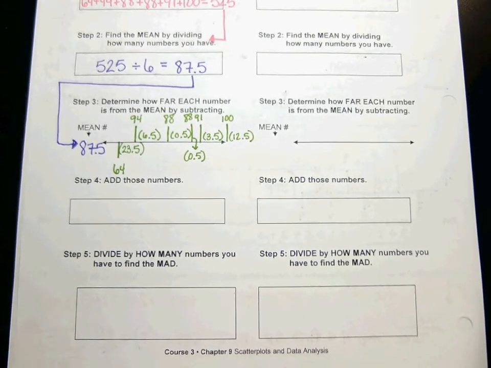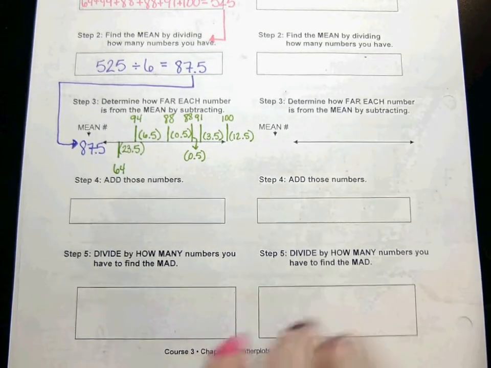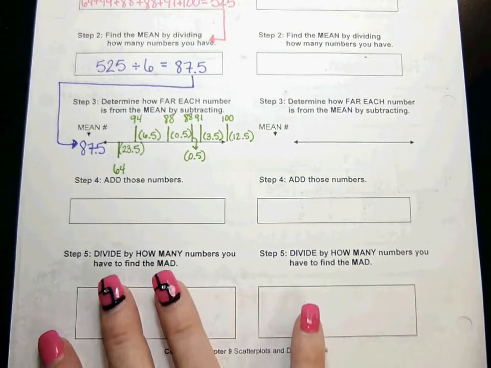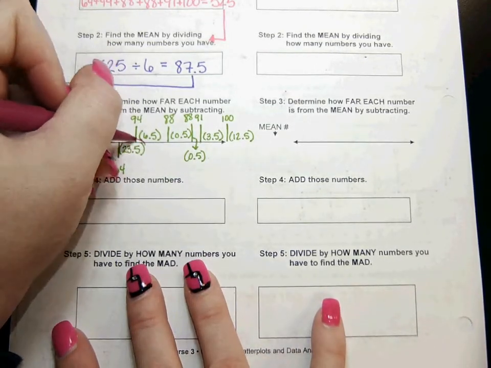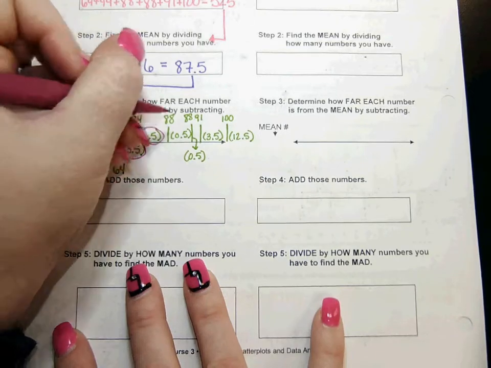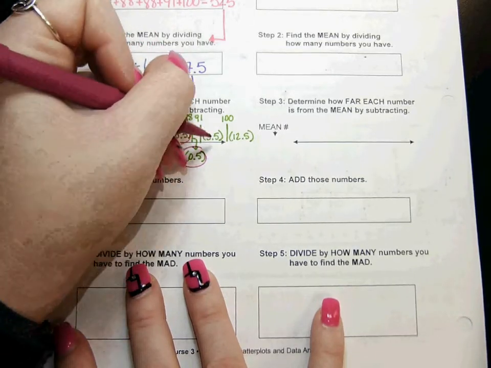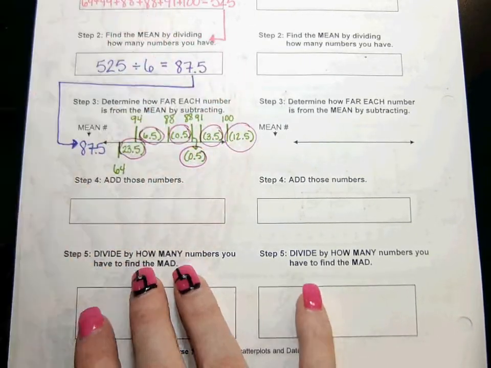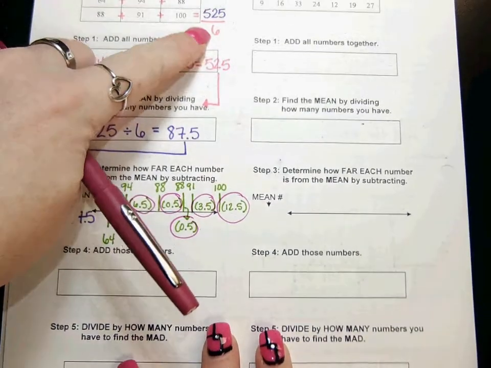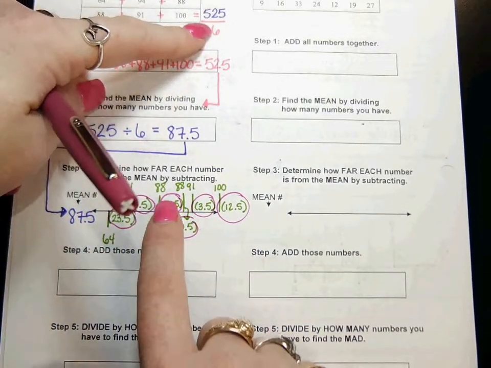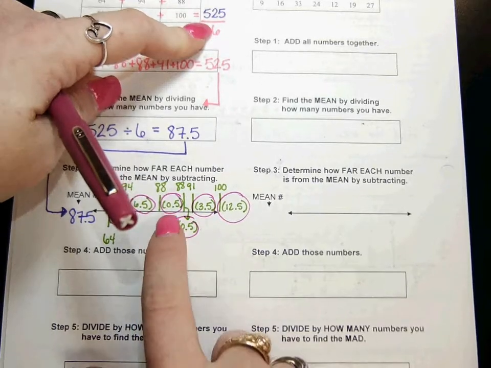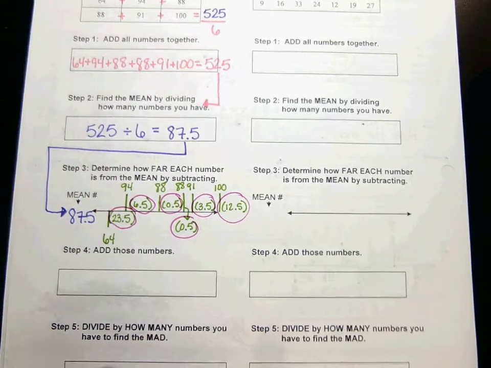All right, so the next step is to take those numbers and you're going to add them all up. These numbers right here. You still have 6 numbers. If you have not circled 6 numbers, you know you've left one off. And Justice caught me before I had to go back and find it.